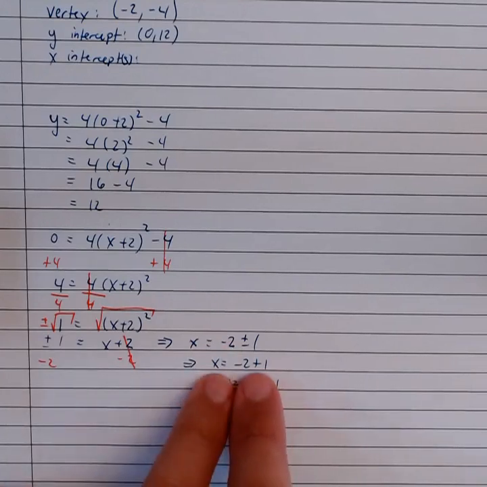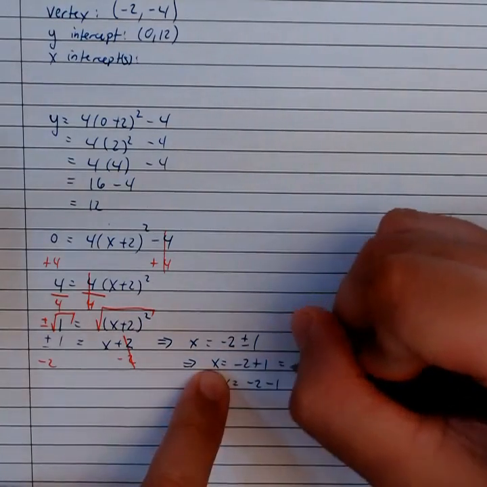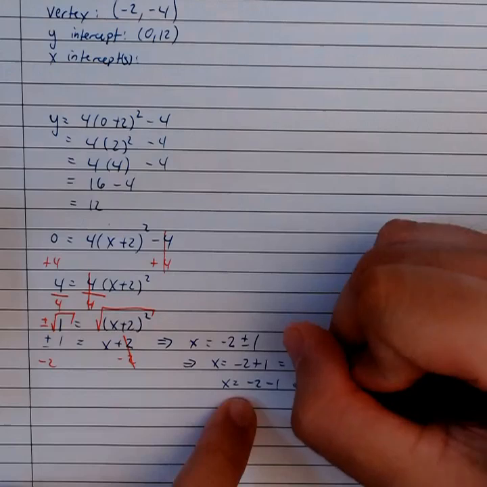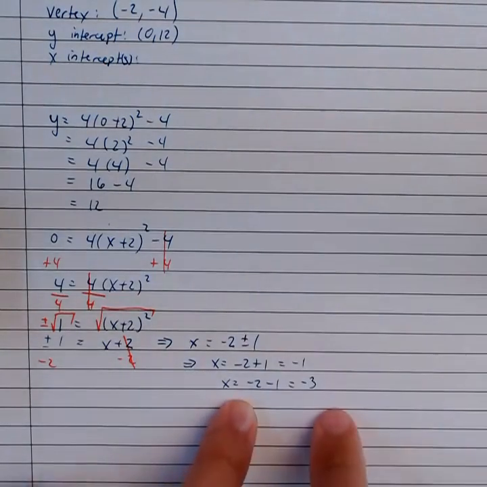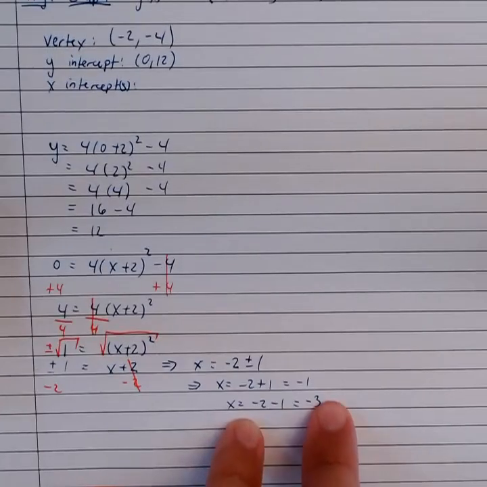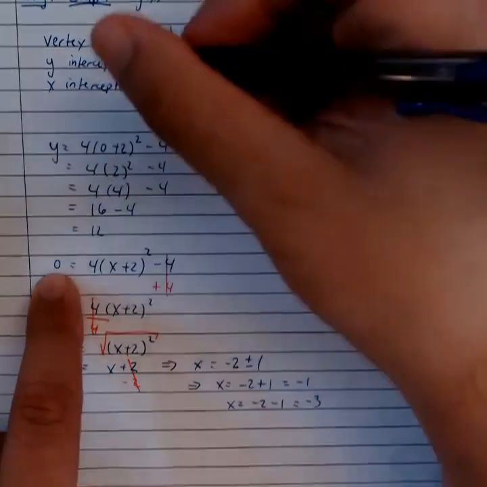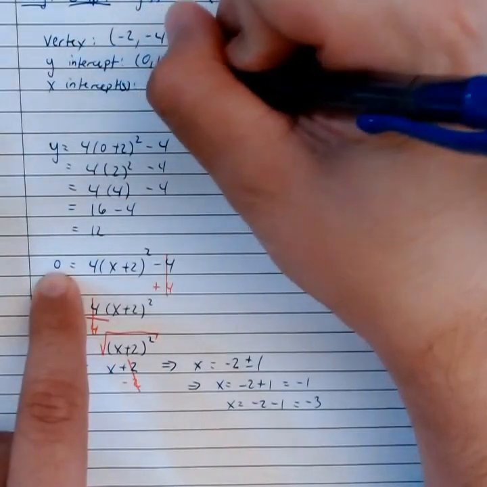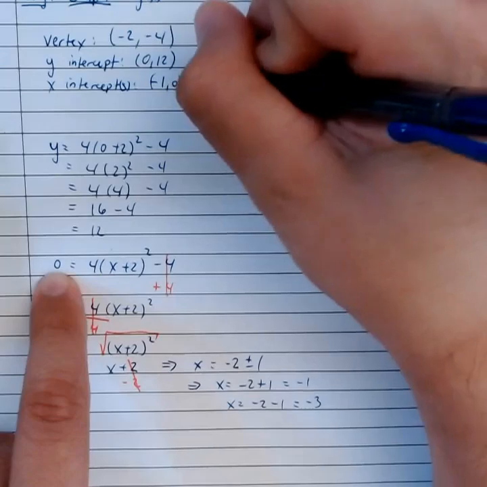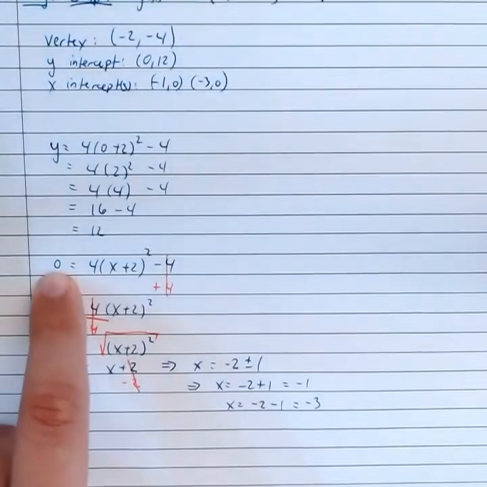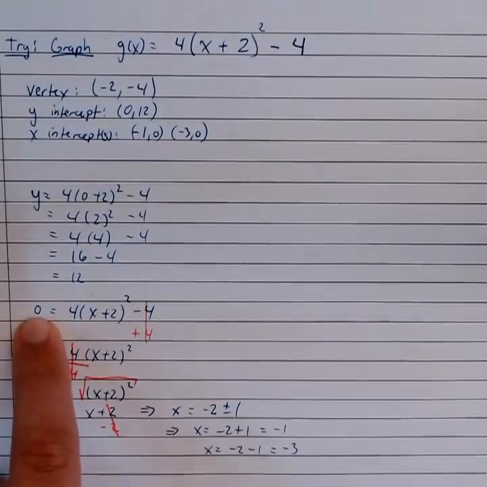But each of those are just regular whole numbers, or I guess integers. Negative 2 plus 1, that's negative 1. And negative 2 minus 1 is negative 3. So here we won't have to estimate anything. These are actually nice numbers. We have when y is equal to 0, x is either equal to minus 1 or minus 3. Minus 1 comma 0 and minus 3 comma 0. And that's it. That's all the points we're going to need.